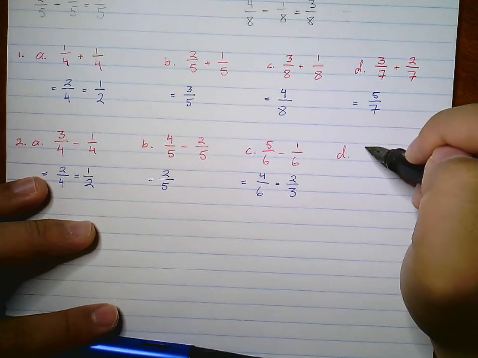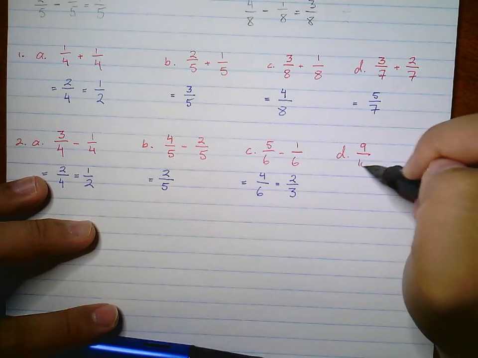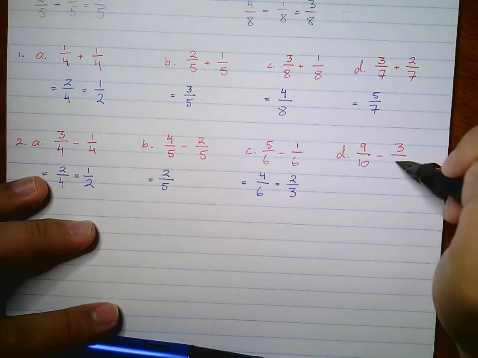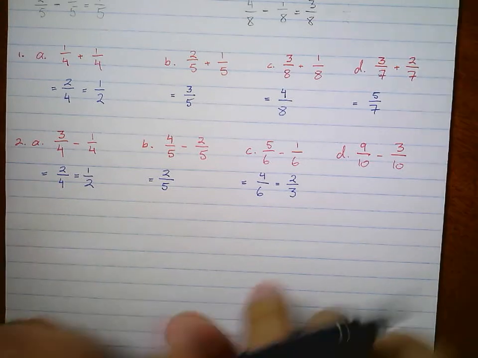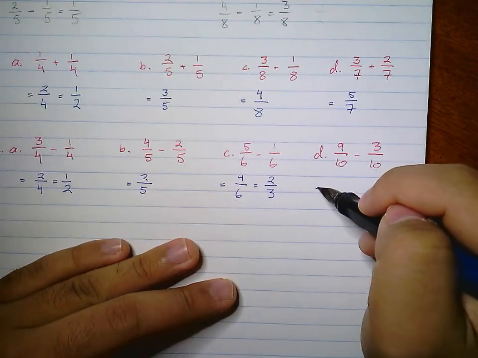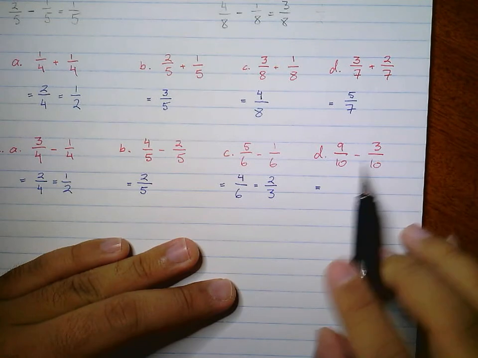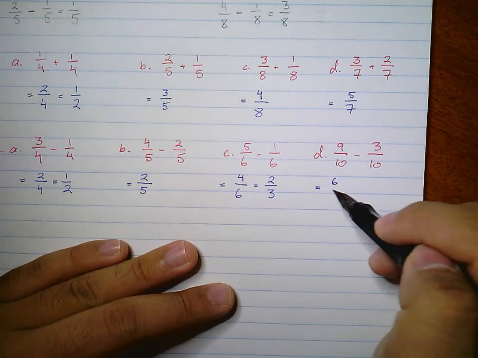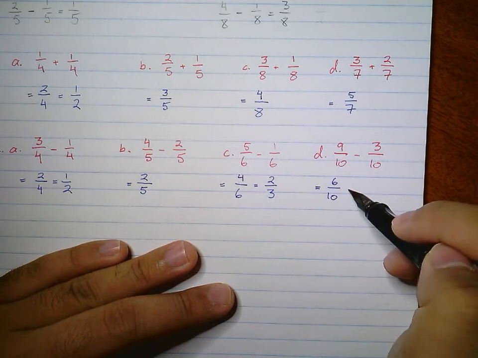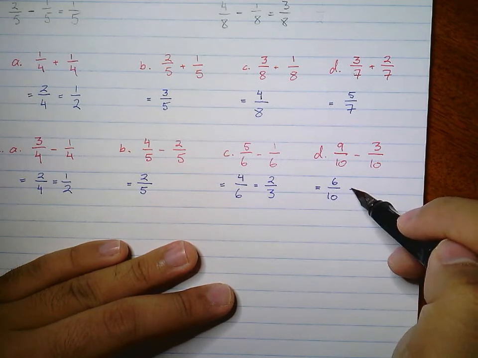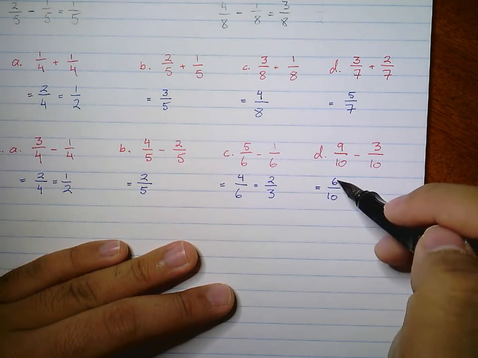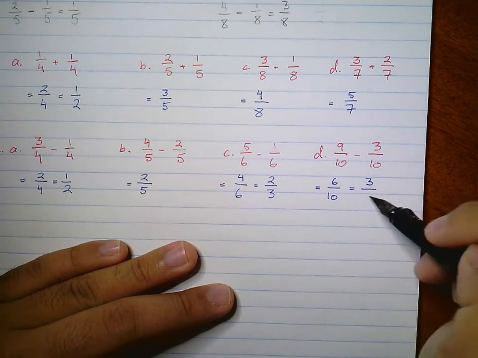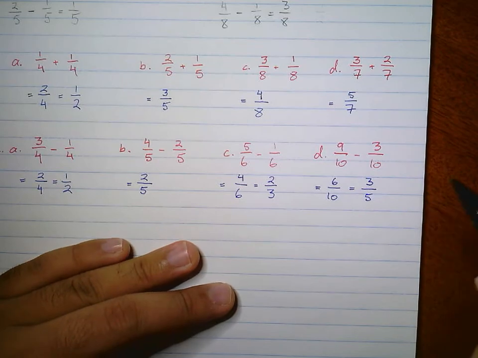If we had 9/10 subtracted by 3/10, once again, the denominators are the same. We focus only on the numerator. 9 minus 3 is 6/10. Simplifying this fraction, dividing both of them by 2: 6 divided by 2 is 3, 10 divided by 2 is 5.